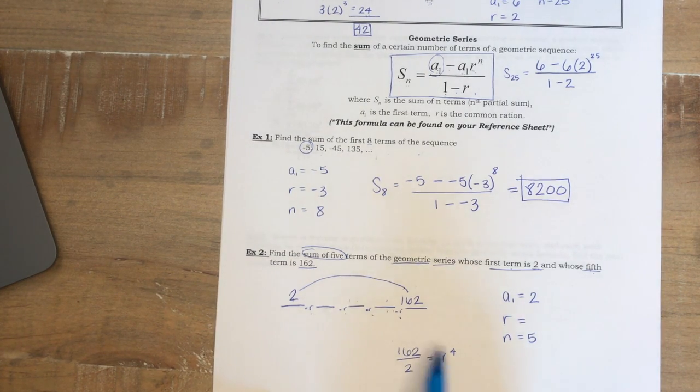And now you could just figure out what that is. So 162 divided by 2, so that's 81, equals R to the 4th. And then you solve for R. So remember, we've done this before. You either 4th root it or raise it to the 1/4.